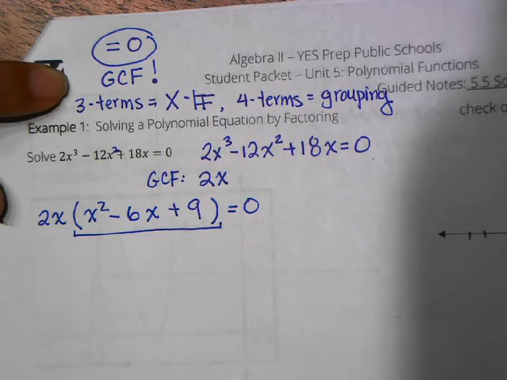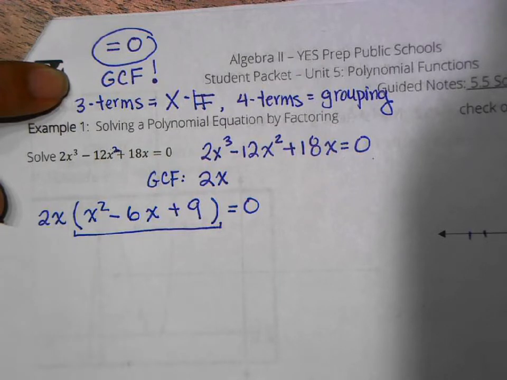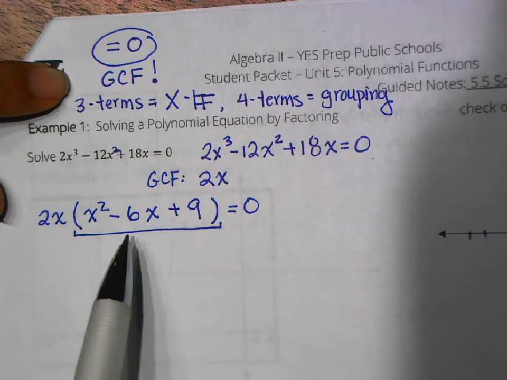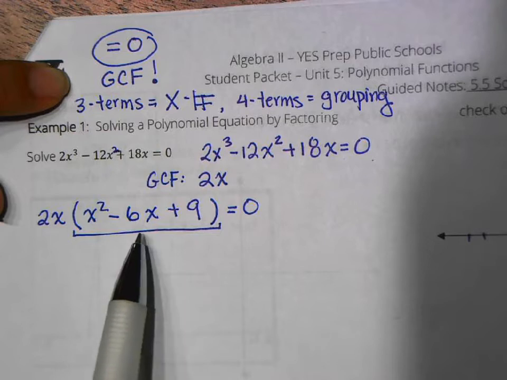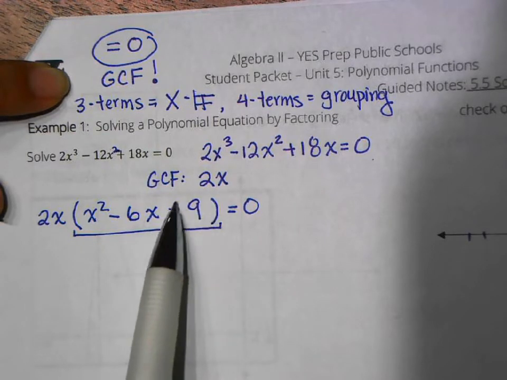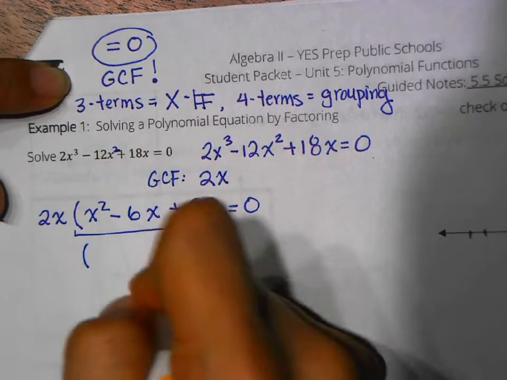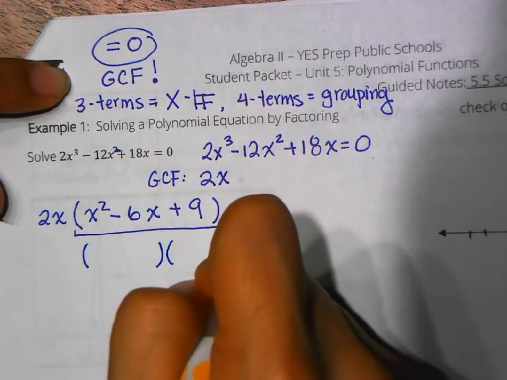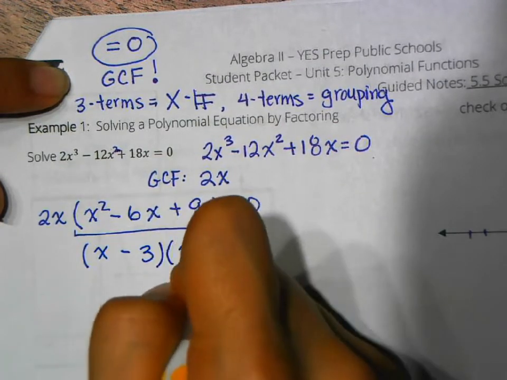Now, some of you might have noticed that this is a perfect square. Remember going all the way back to last unit when we did completing the square. If I take the middle term divided by 2, that would give me 3, and then square the answer, so 3 squared is 9. That would give me my last term. This is a perfect square. So this can actually factor out to be x minus 3 times x minus 3.